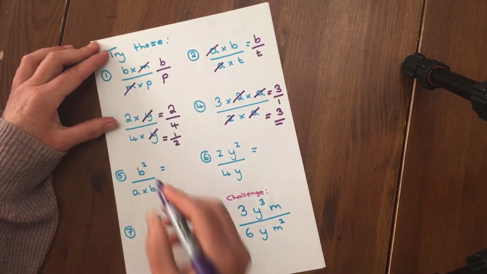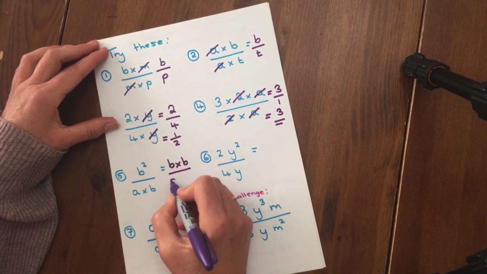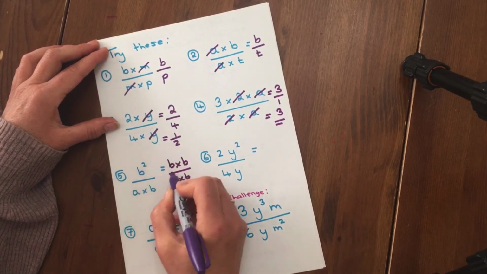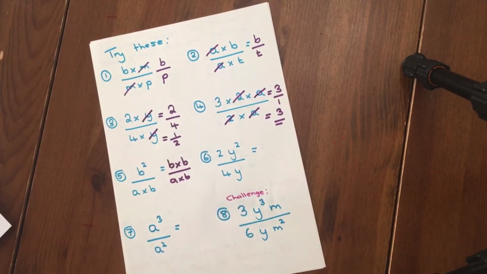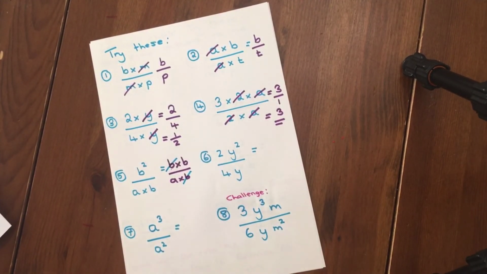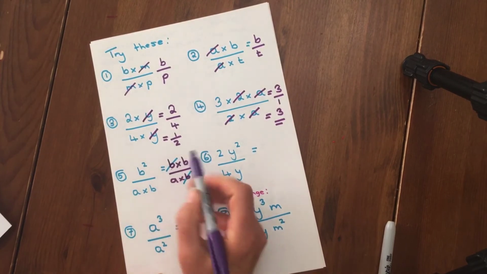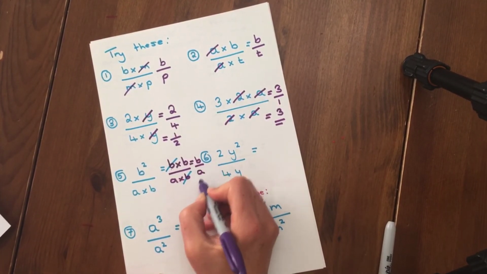Question 5. B times B over A times B. B squared is B times B. What can I cancel? I can cancel B on the top and B on the bottom. So what am I left with? On the numerator, I've got B. On the denominator, I've got A.